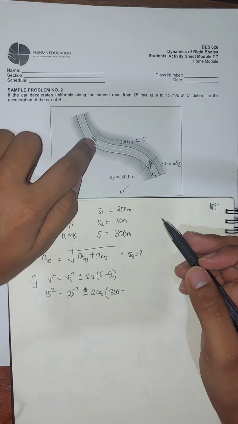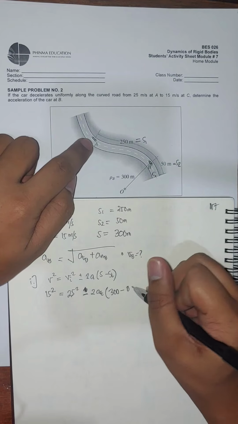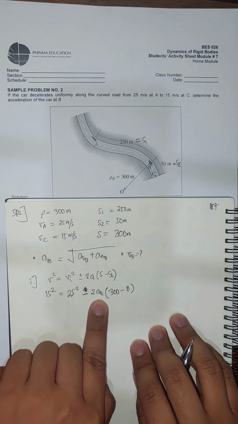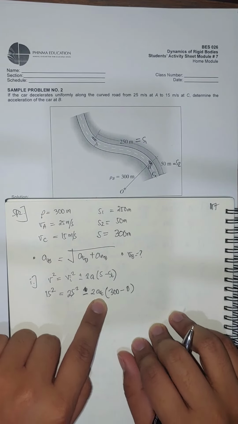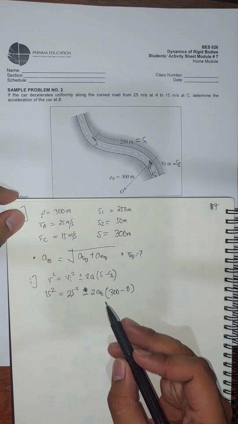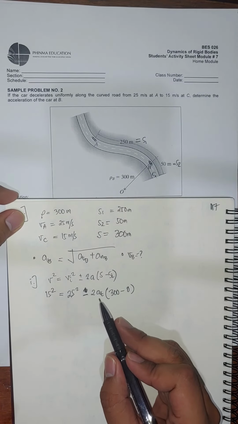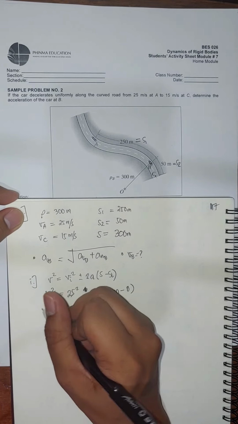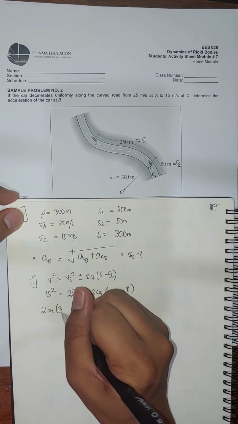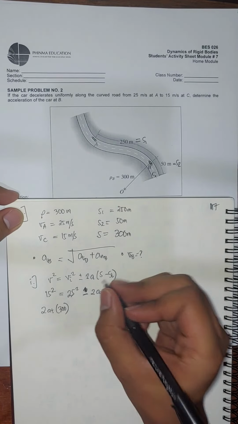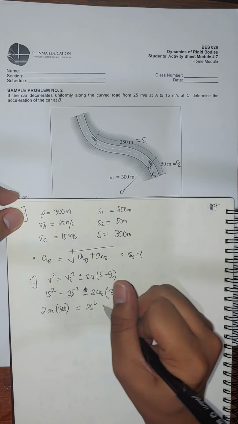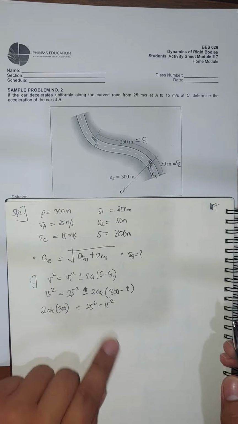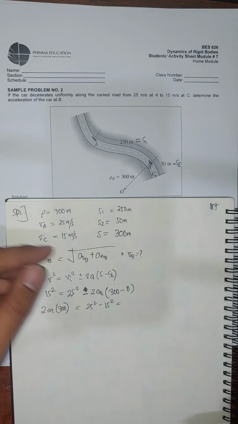So the position at A is 0, of course. From this equation, we can solve for the tangential acceleration, simplifying the problem. The unknowns are on the left-hand side and the constants on the right-hand side. So we have 2 a_t times 300, because 300 minus 0 is equal to 25 squared minus 15 squared. 25 squared minus 15 squared, how much is that?